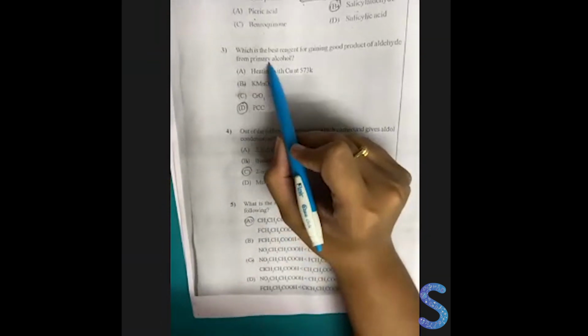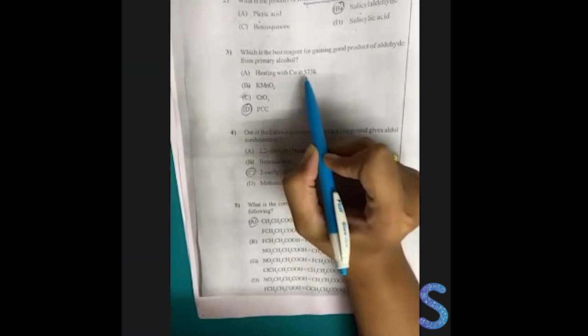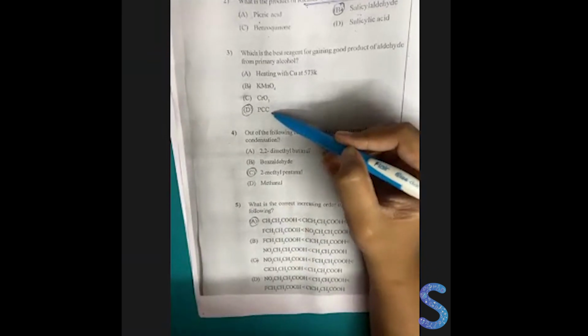Third, which is the best reagent for getting a good product of aldehyde from primary alcohol? Options are heating with Cu at 573 Kelvin, KMnO4, CrO3 or PCC. So the answer is PCC.